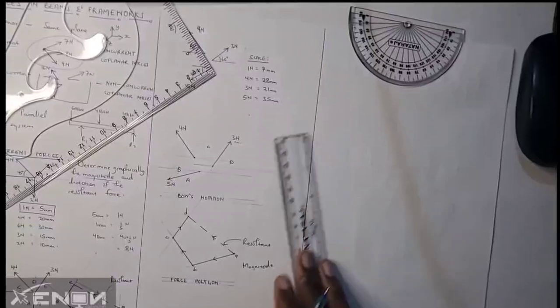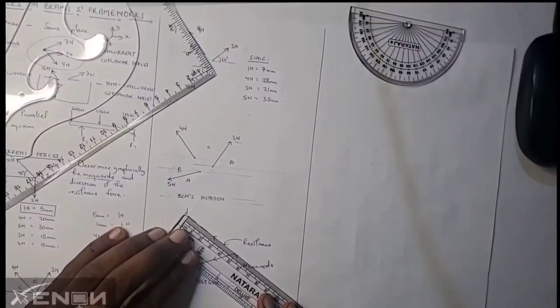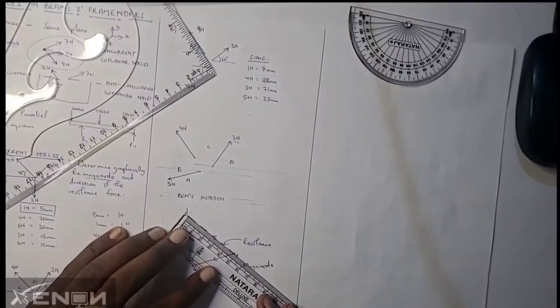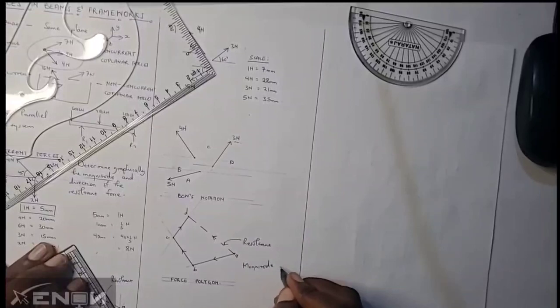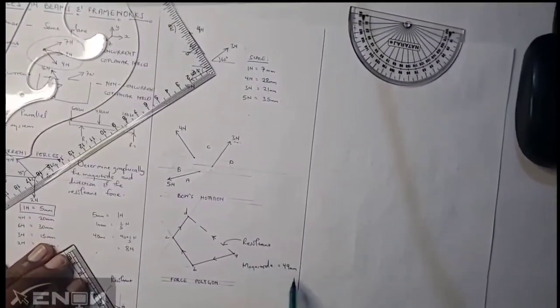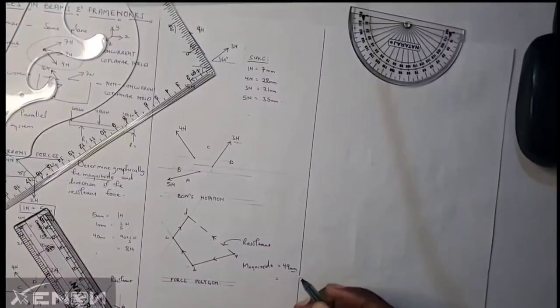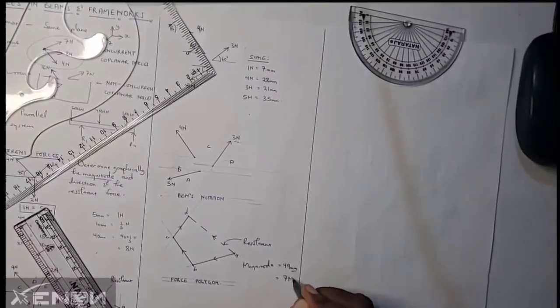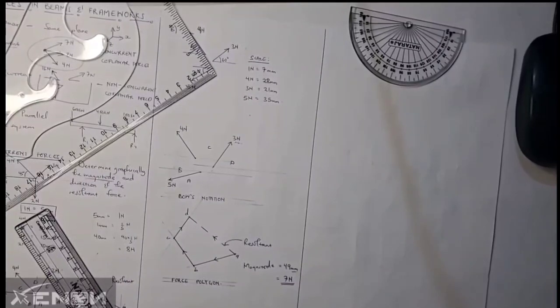So the magnitude, you simply measure this length, and as you can see, I'm having 49. Yes, so the magnitude is equal to 49 millimeters, but resultant is a force, it can't be measured in millimeters, so convert this back to newtons, and according to our scale, we shall have 49 divided by 7, and we get 7 newtons. So the resultant here is 7 newtons.